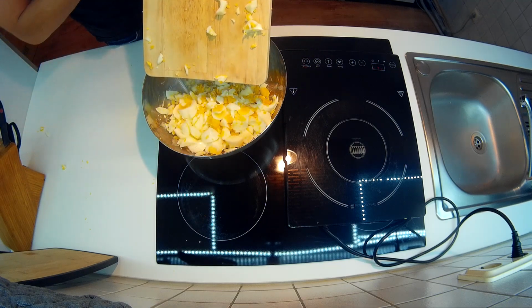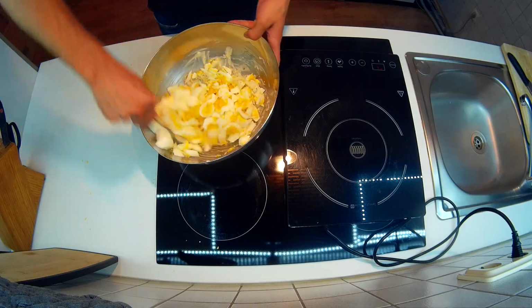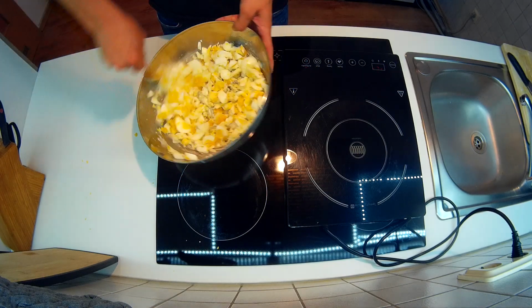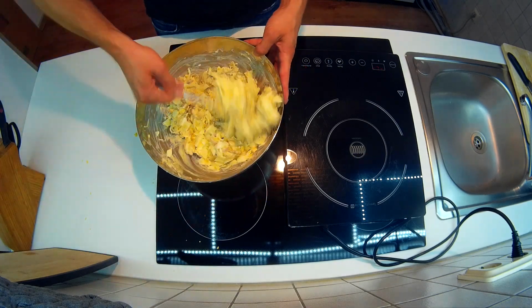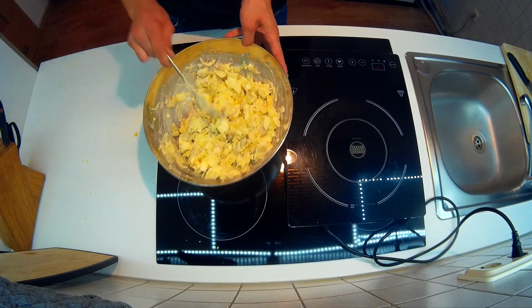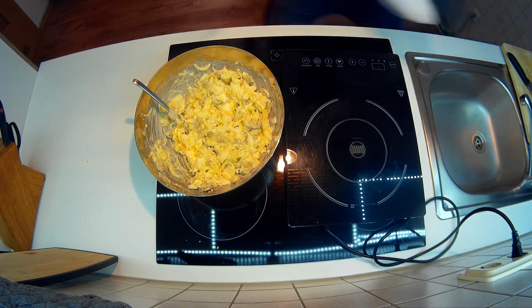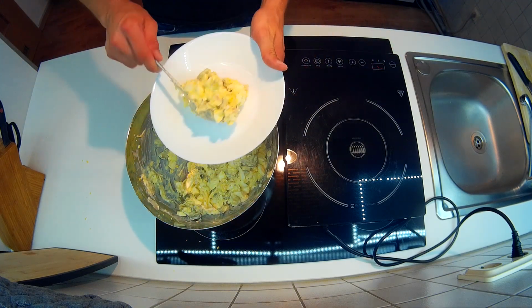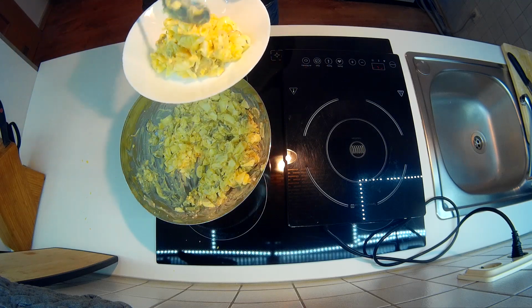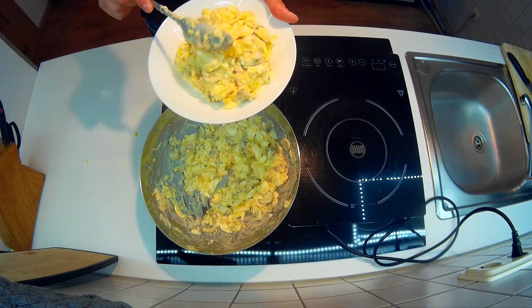Finally, mix everything thoroughly once more. And this is how our simple egg salad looks like. It is perfect for meal prepping or just as a side dish.